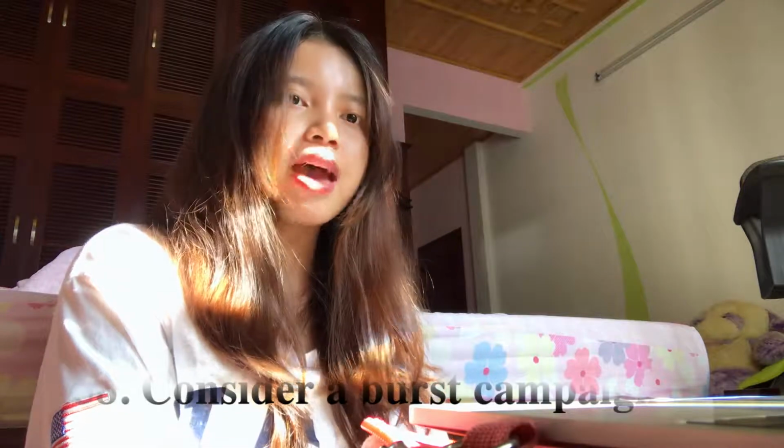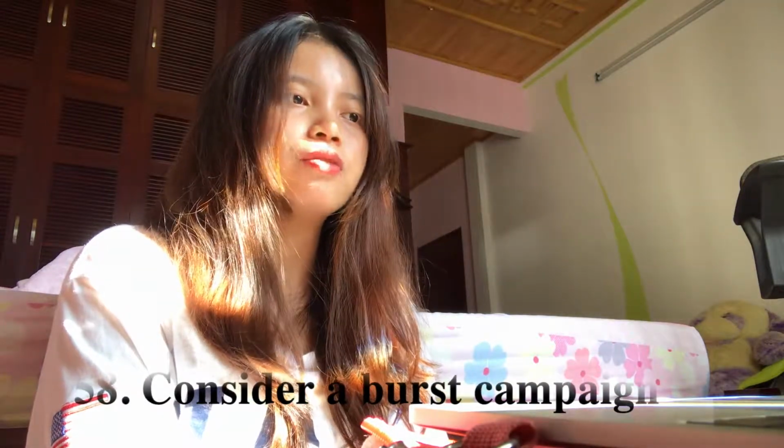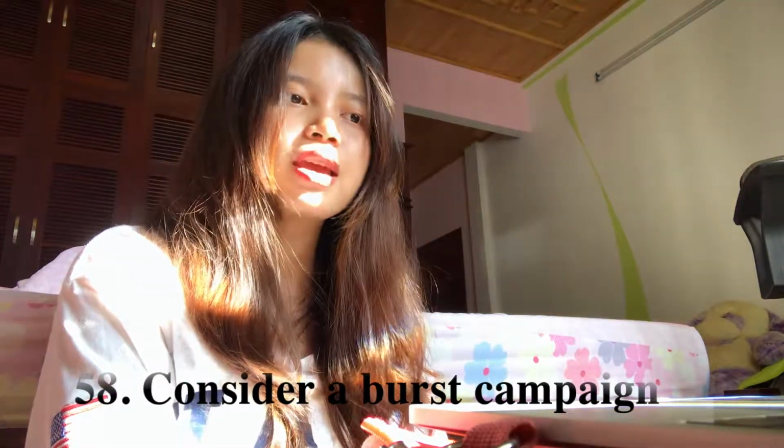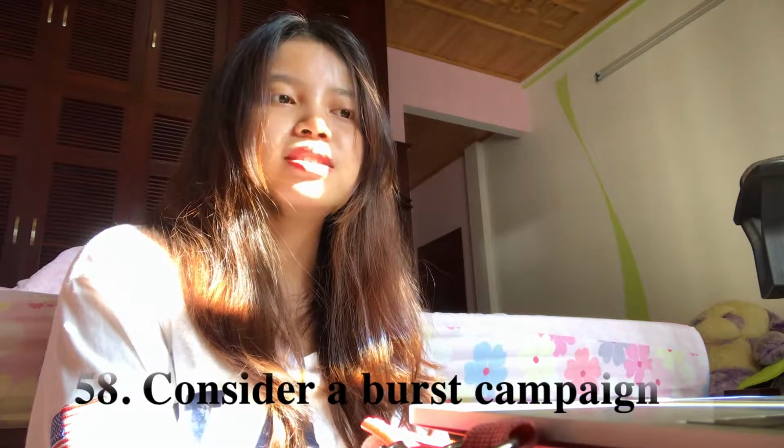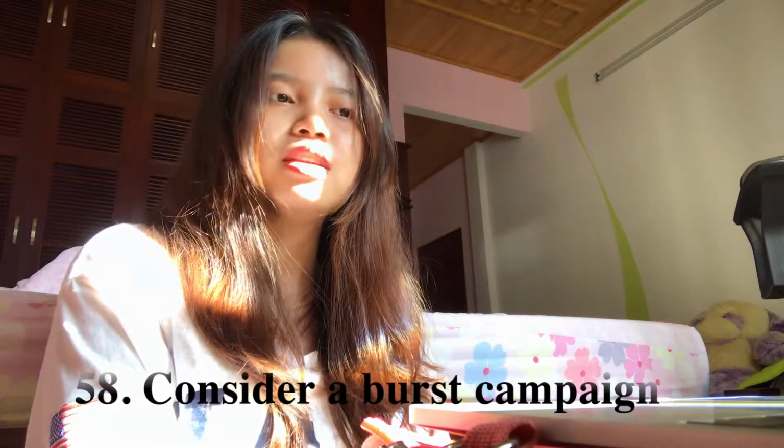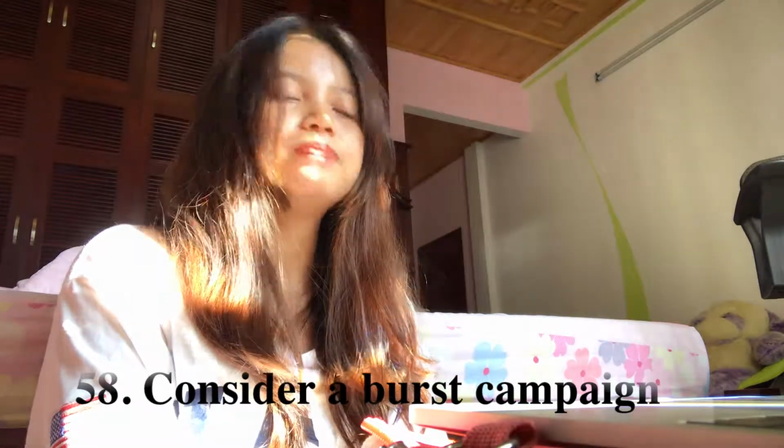Step 58. Consider a buzz campaign. Buzz campaigns are one of the most popular techniques used by mobile app marketers who want to climb the App Store rank. The idea of a buzz campaign is to provide a burst of exposure for your app in which you aggressively purchase paid media exposure over a short period of time, 24 or 72 hours, depending on the budget.